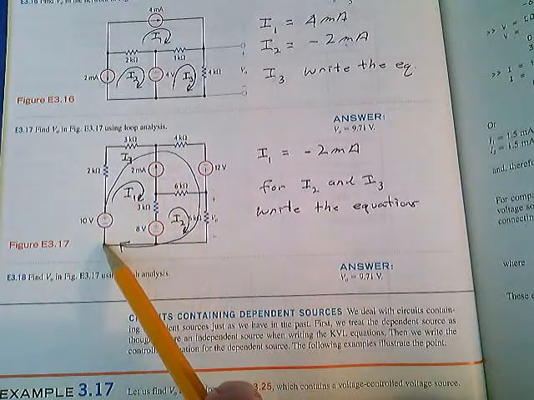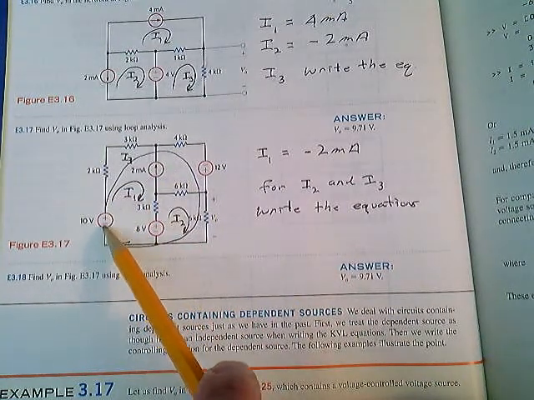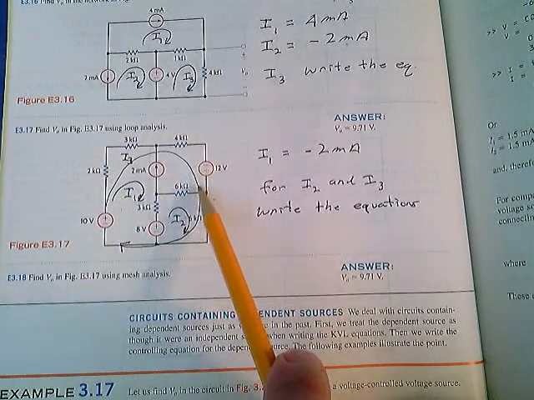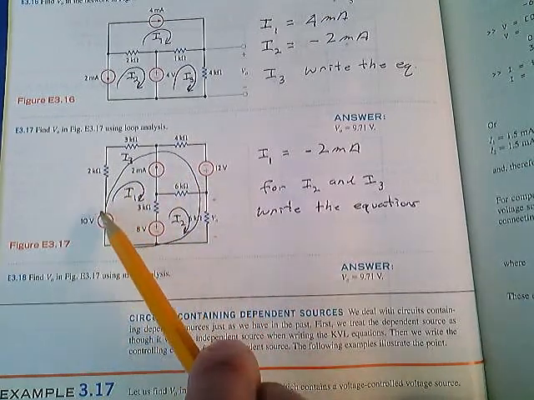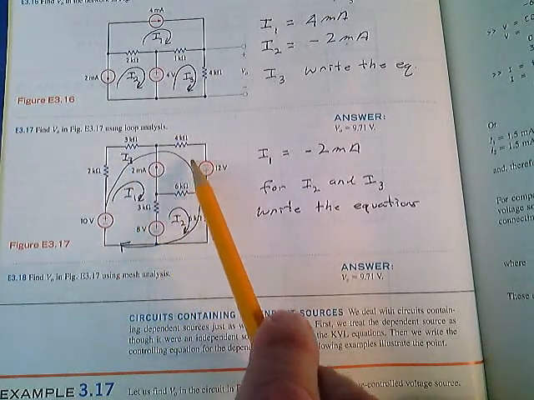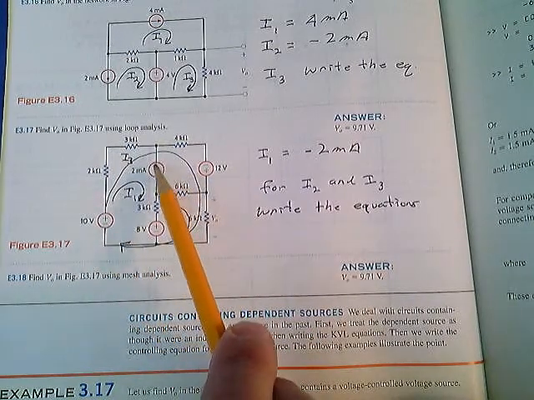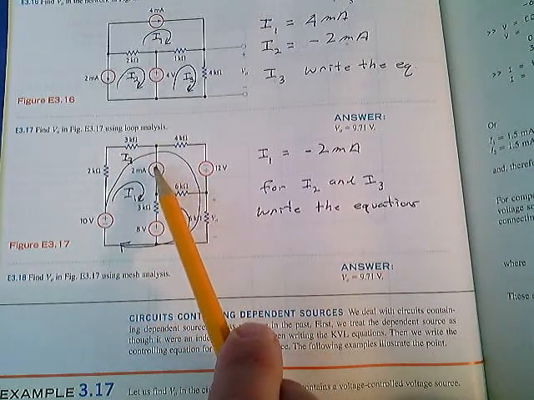I3. I3 starts down here. Watch this. And goes up and does this whole outer loop. Let me do that again. Starts here, goes up, and I3 does a whole outer loop. I didn't mess with this source.